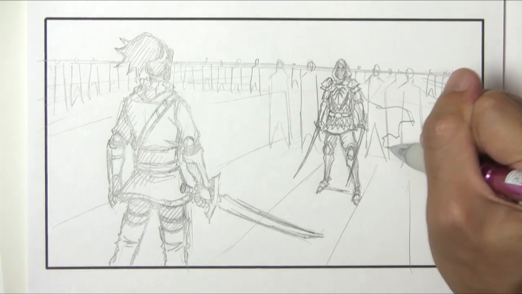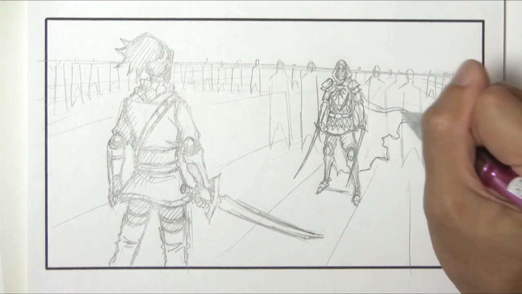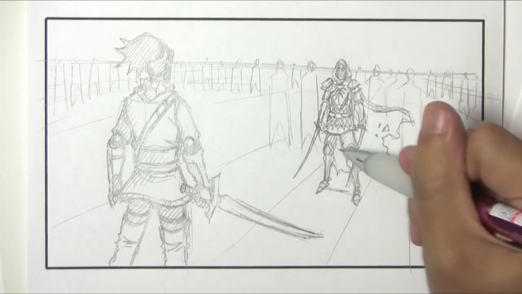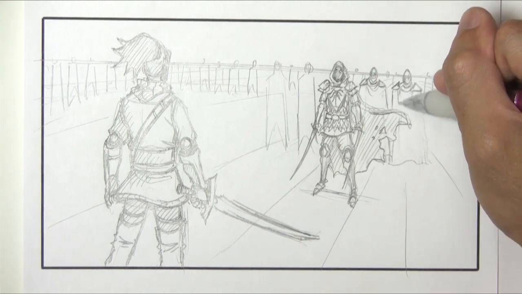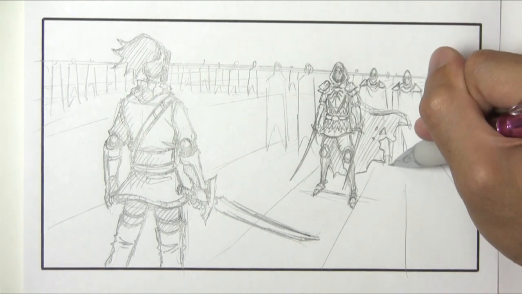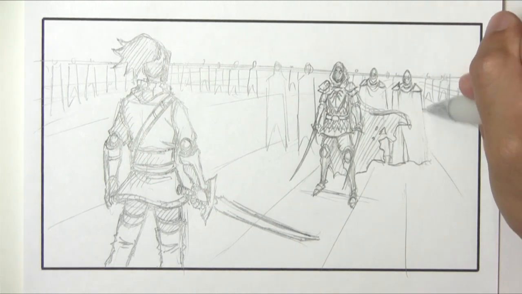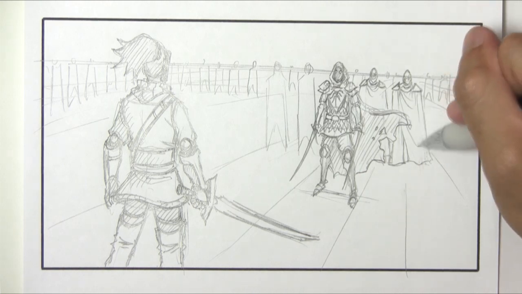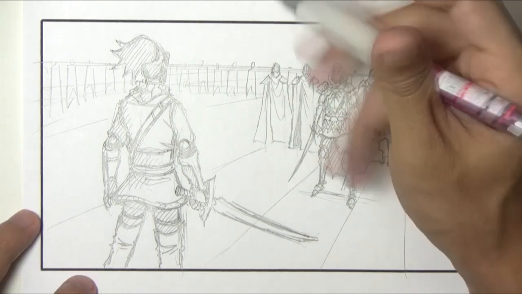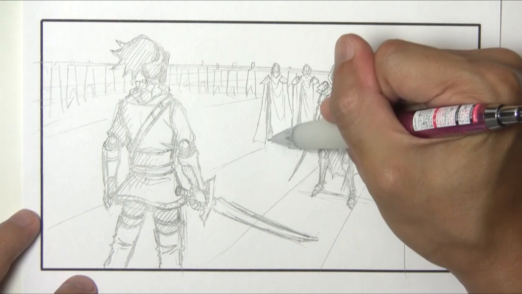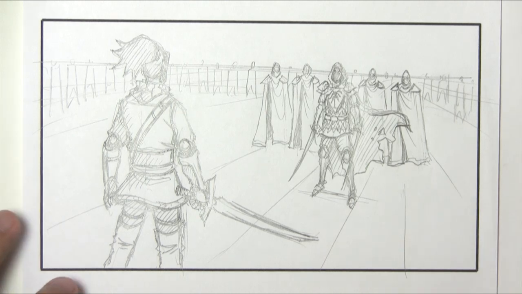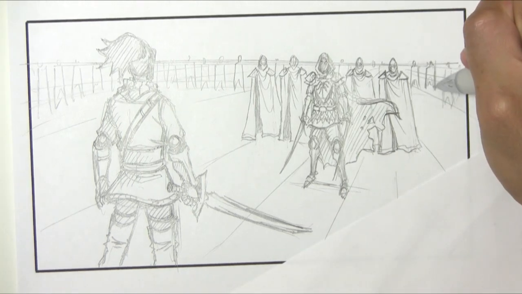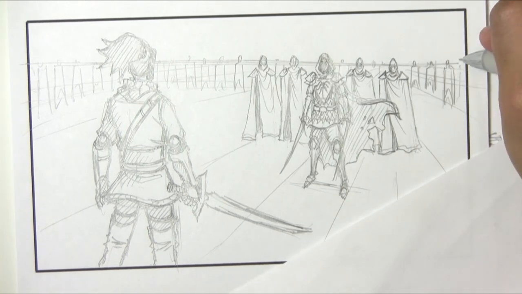You just add in all the detail, and you can sort of just rest in knowing that the camera is where you want it, the characters are standing where you want them to, and you can just have fun focusing on the details. So here I'm just trying to add in the details, and you can see that I've got the guards standing behind the captain, and in the background, because they're not really important to the scene, I'm not really adding in that much detail.